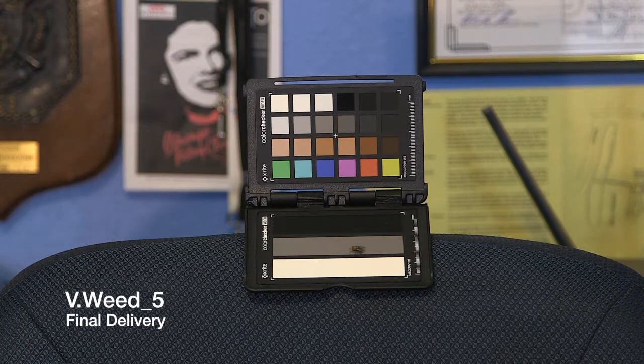This is a look at the VWeed 5, which is designed for final delivery, where you don't have to do any color correction or anything else to it, which is comparable to what the EOS Standard is. And I find it has much more natural colors, the way it actually should look.